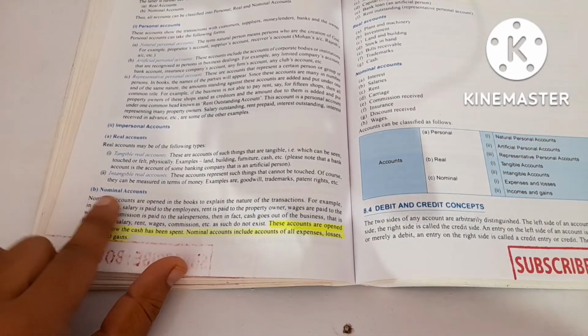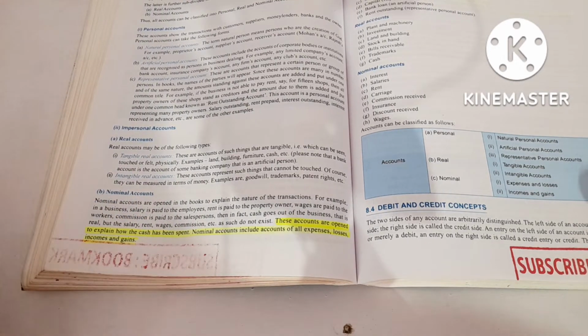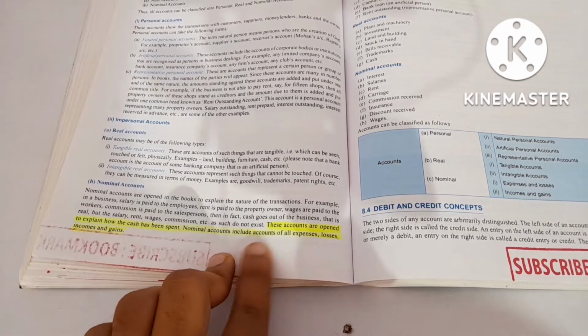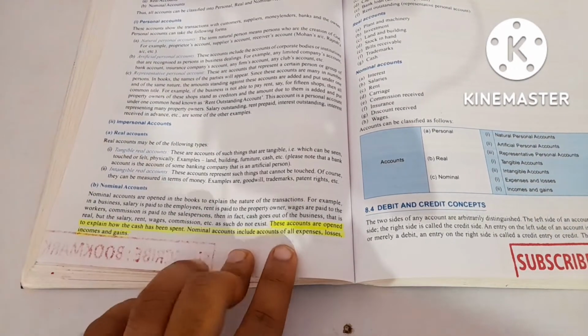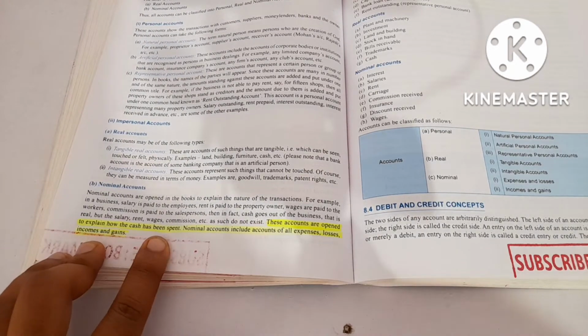Next, nominal account. Nominal account shows the transactions of expense and loss, and then income and gain. The account mainly describes how cash has been spent.